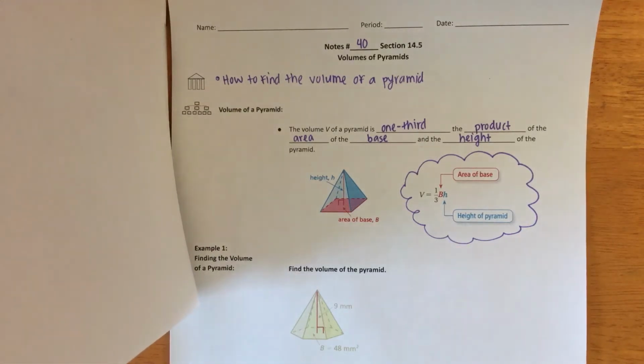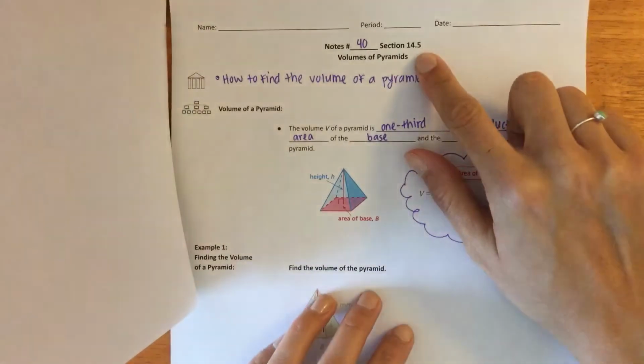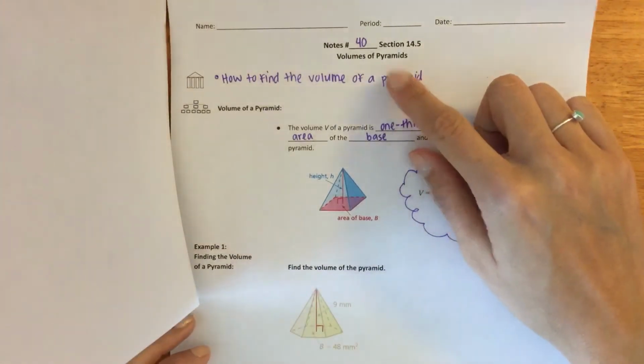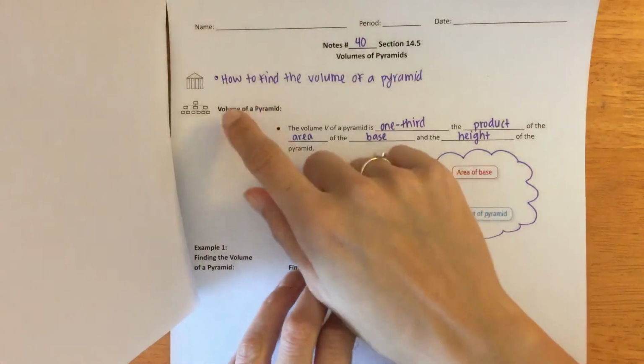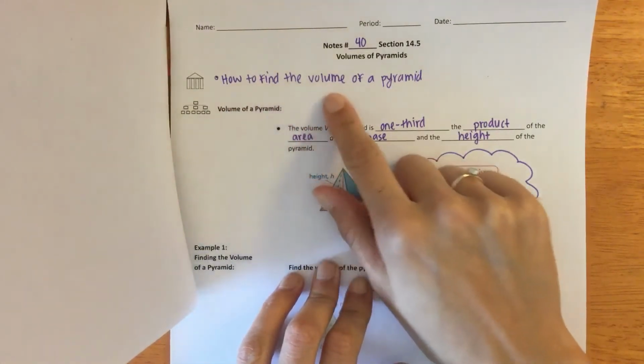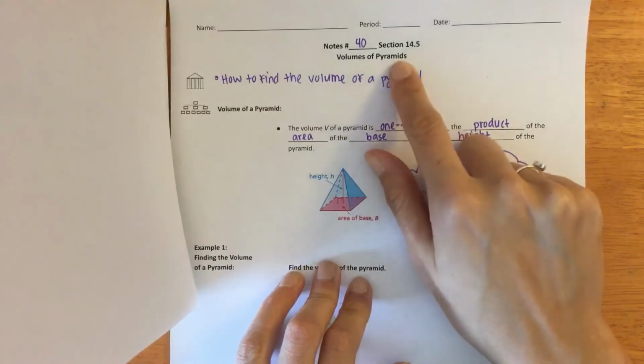All right, Math 7 Accelerated. This is going to be notes number 40, section 14.5, volumes of pyramids. The notes prior were on volume of prisms, and now we're going to look, like I said, at pyramids. Our goal for the end of the notes is to find the volume of a pyramid, literally the title.